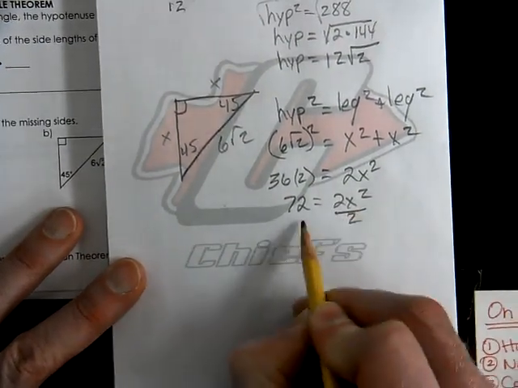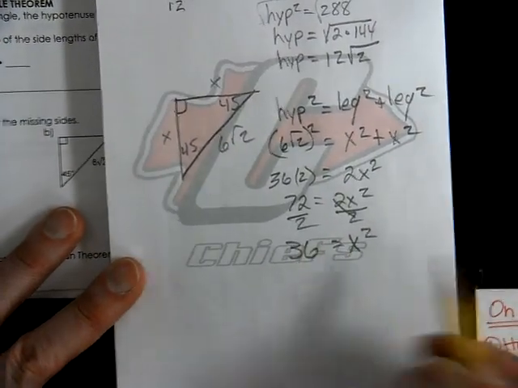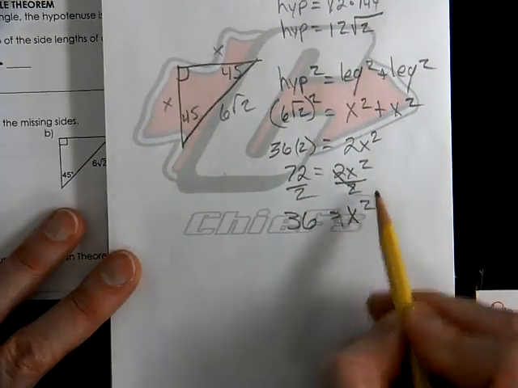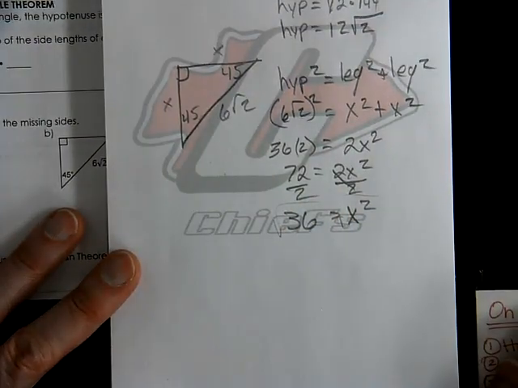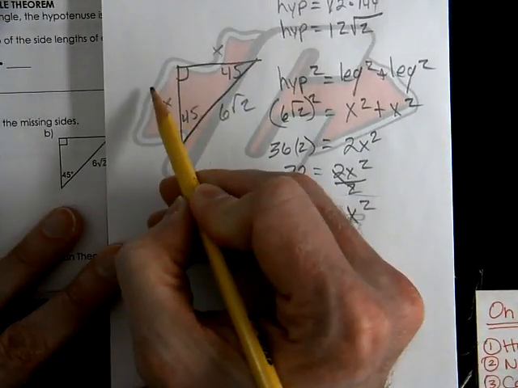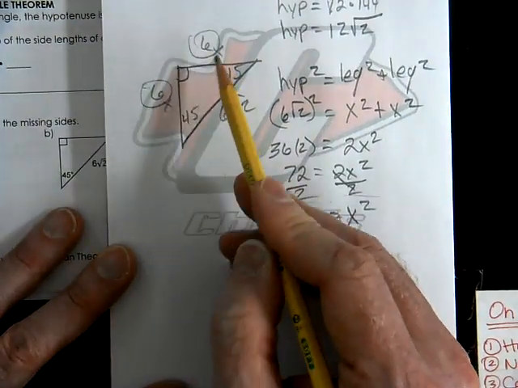And we divide both sides by 2, where we get x squared equals 36. And how do we figure out what x is? Take the square root of both sides, and it is 6. That is not a coincidence. What do you see as the pattern?